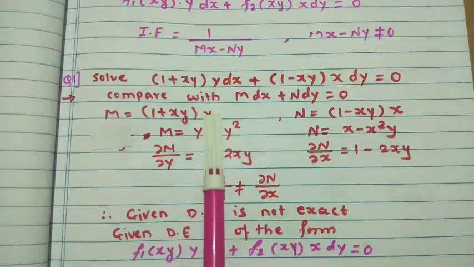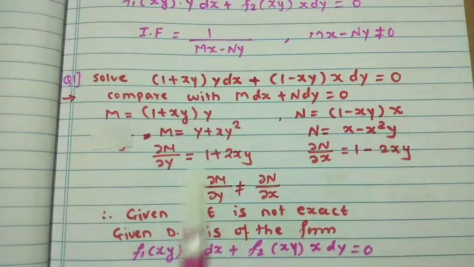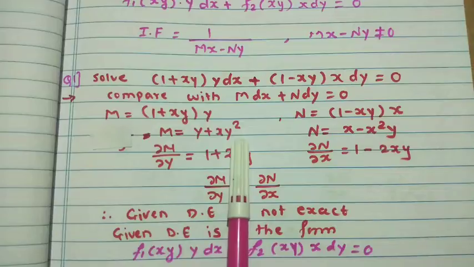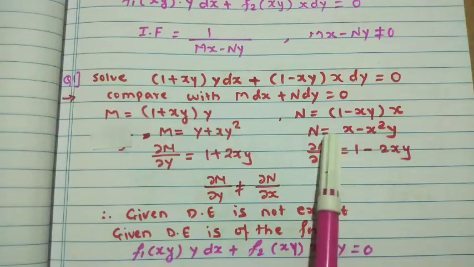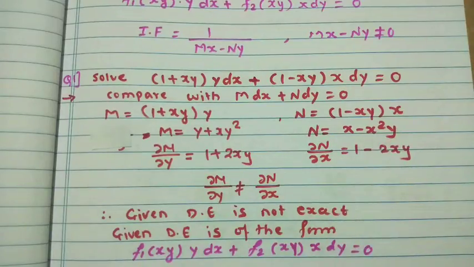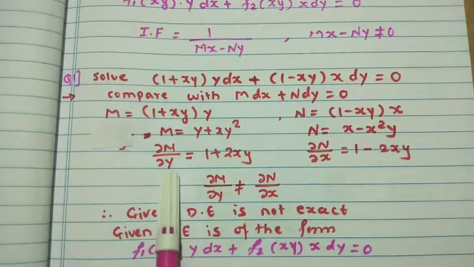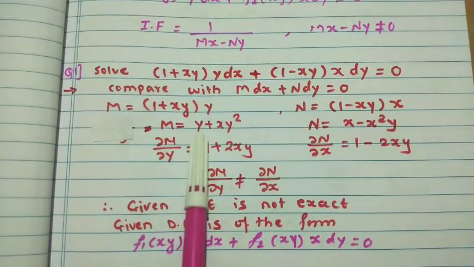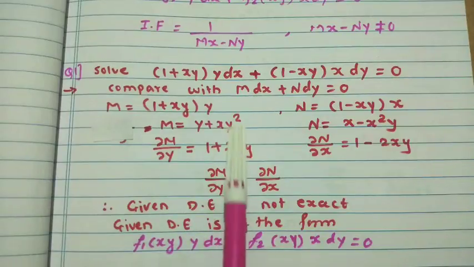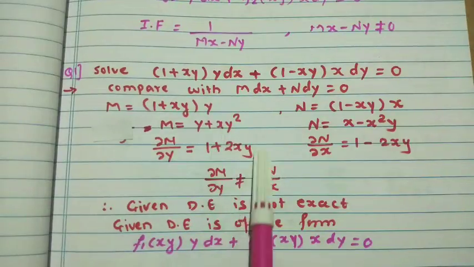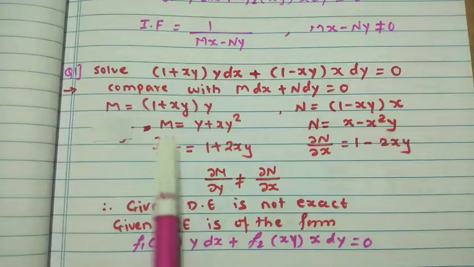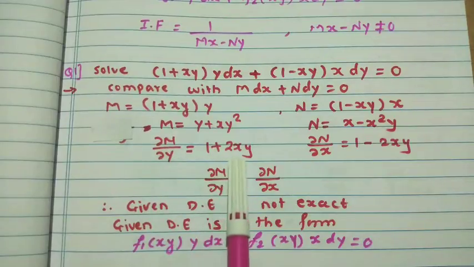Now multiply this y to this bracket, x to this bracket, so you will get M equal to y plus xy square. Here N equals x minus x square y. Now differentiate this M partially with respect to y. Here you will get the derivative of y is 1, derivative of y square is 2y into x, so it will be 2xy. So del M by del y is 1 plus 2xy.